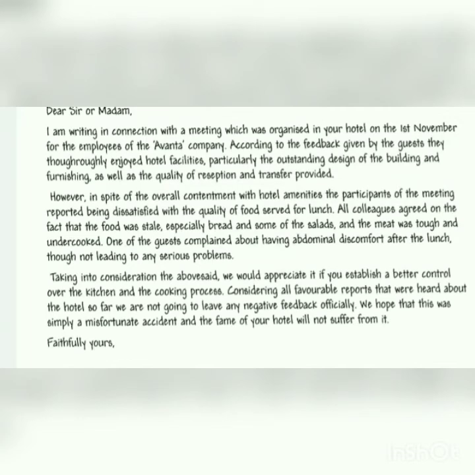Now the final part. Taking into consideration the above said, we would appreciate if you establish better control over the kitchen and the cooking process, considering all favorable reports that were heard about the hotel. So far, we are not going to leave any negative feedback officially. We hope that this was simply a misfortune, an accident, and the fame of your hotel will not suffer from it. Faithfully yours, or yours faithfully.